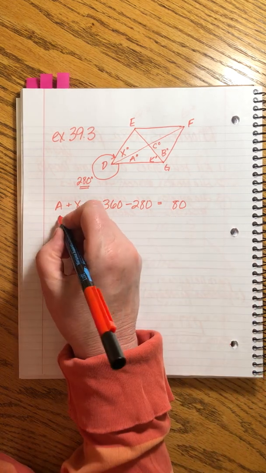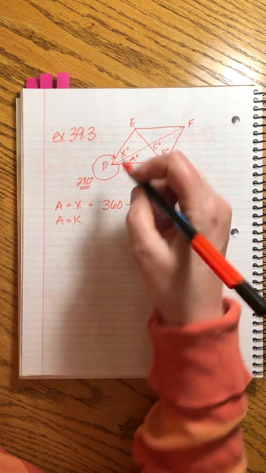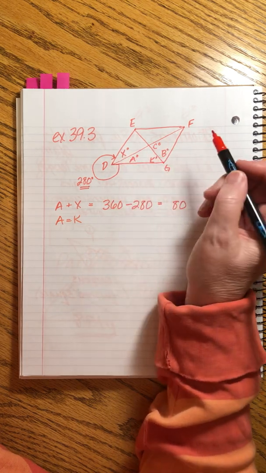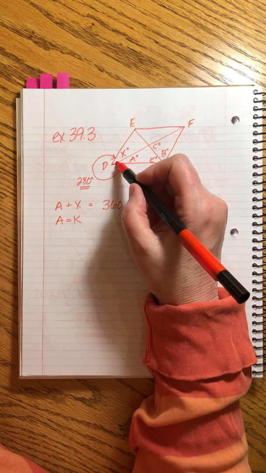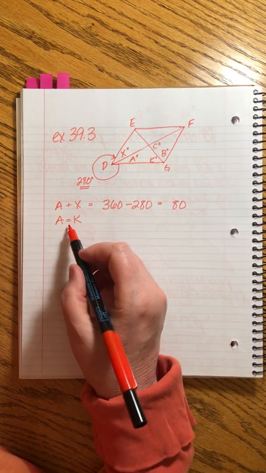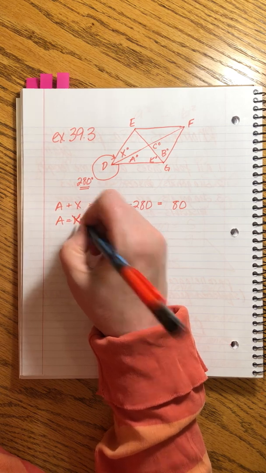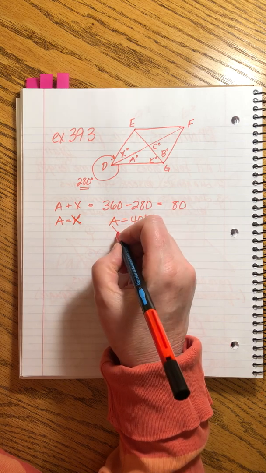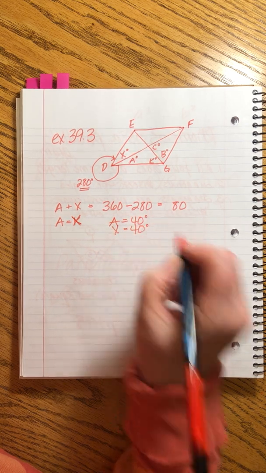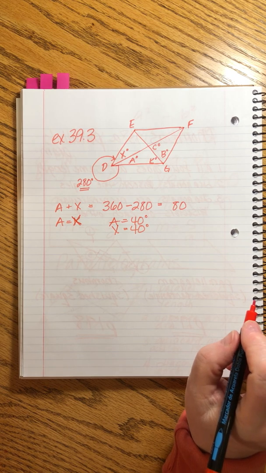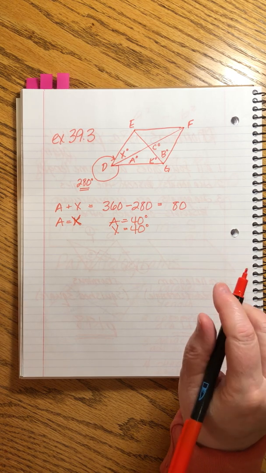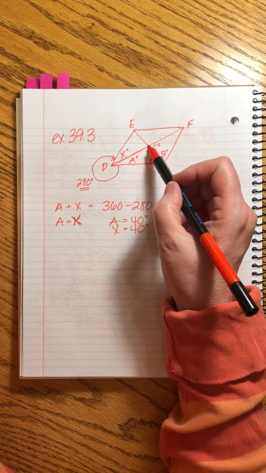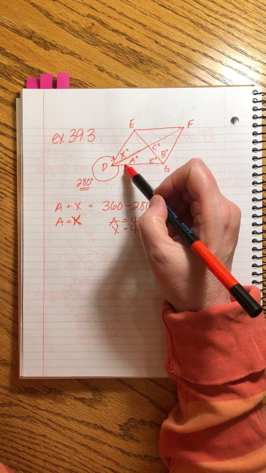Now, we know that A equals K, because we said that in a rhombus, the diagonal bisects the angle that it comes from. I know, mine doesn't look perfect, but just pretend, okay? So, if A, I'm sorry, this is an X, not a K. That means A must equal 40 degrees, and X must equal 40 degrees. Oh, I feel so good about it, don't you? And again, in order to know this, we had to remember that the diagonals of a rhombus bisect the angles.